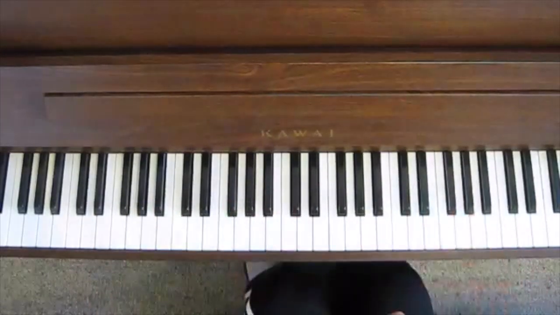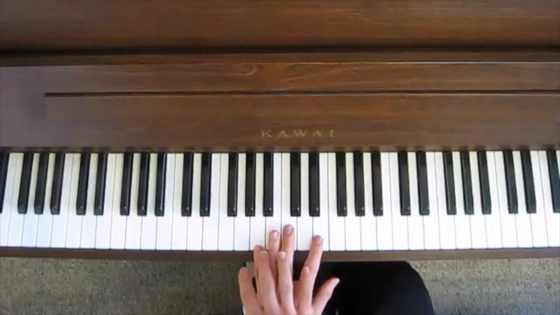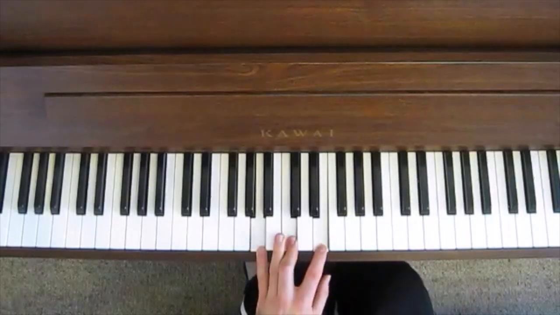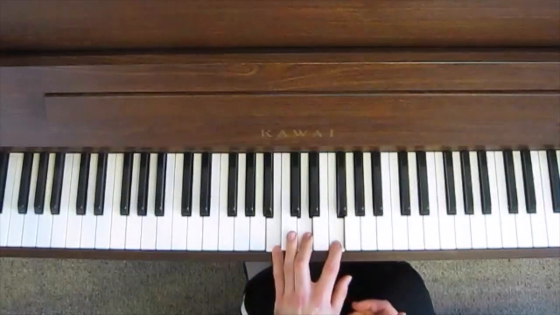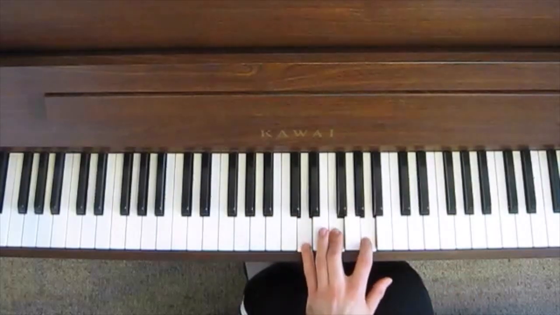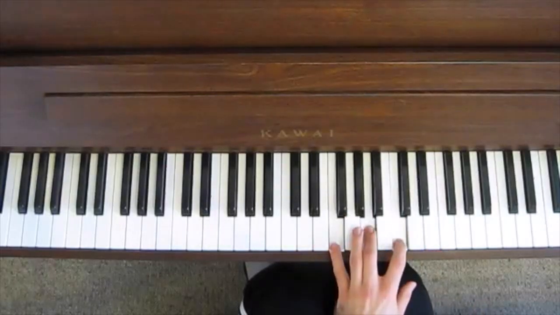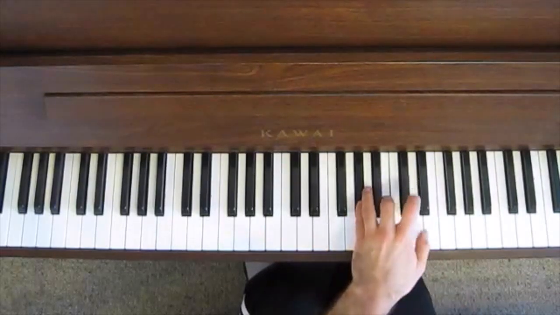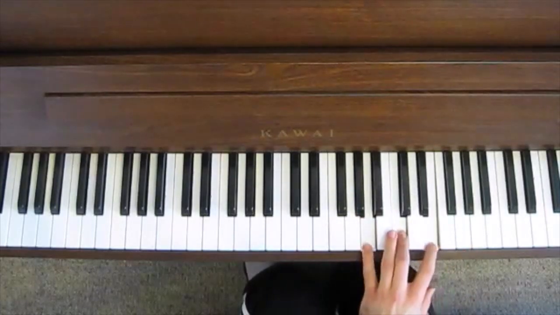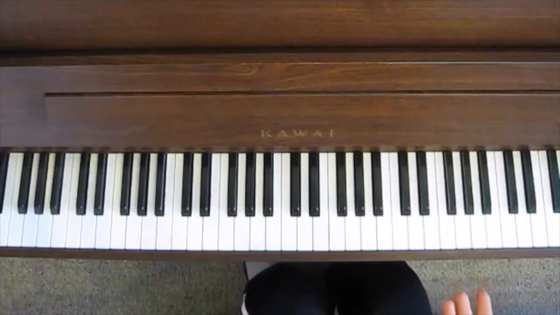With a harmonic minor, we've got the G sharp now: A minor, B diminished, C augmented, D minor, E major, F major, G sharp diminished, A minor. So if you see any of those chords, it's in the key of A harmonic minor.